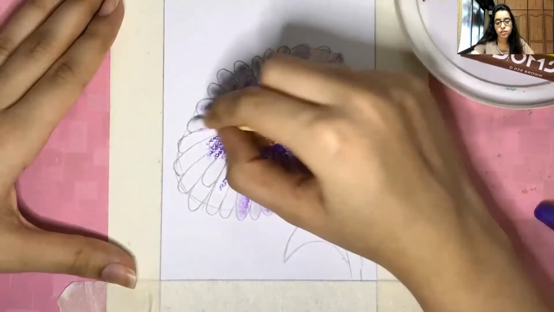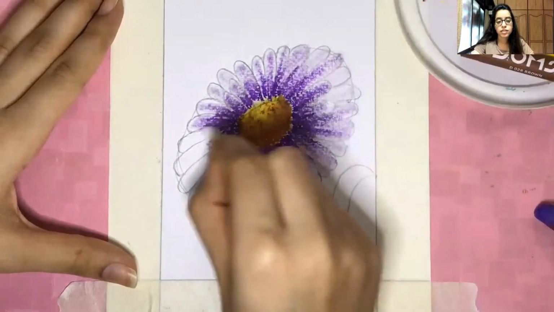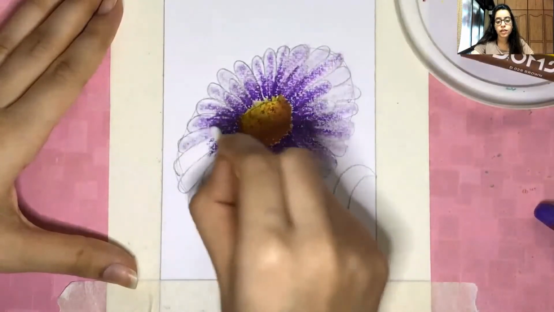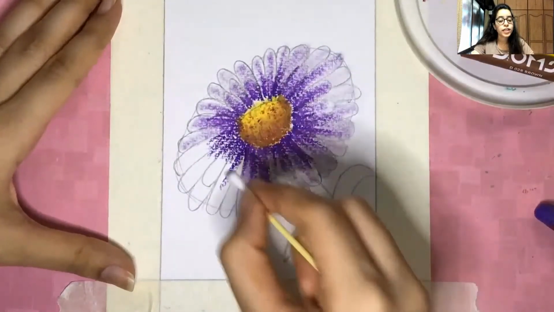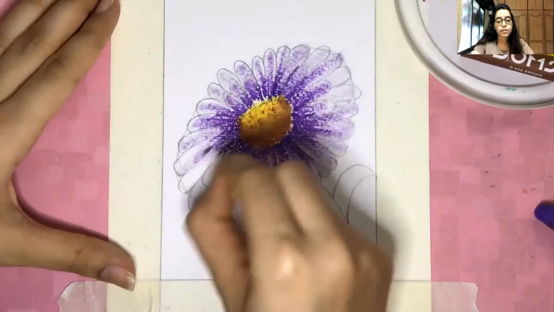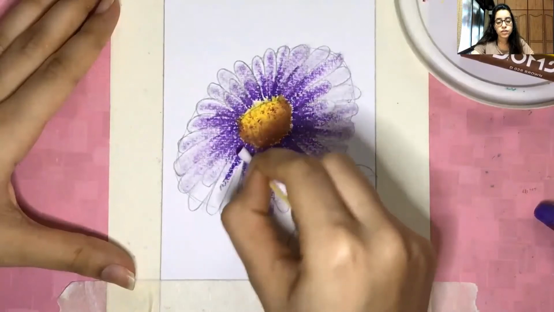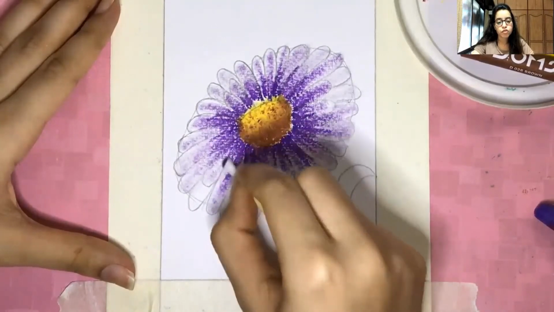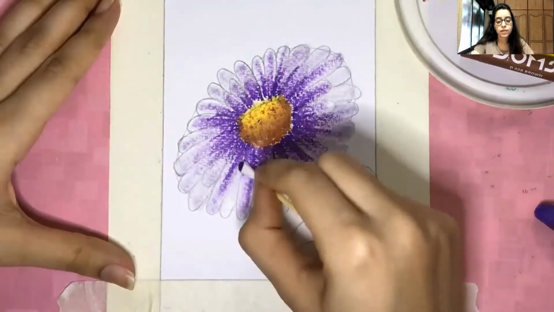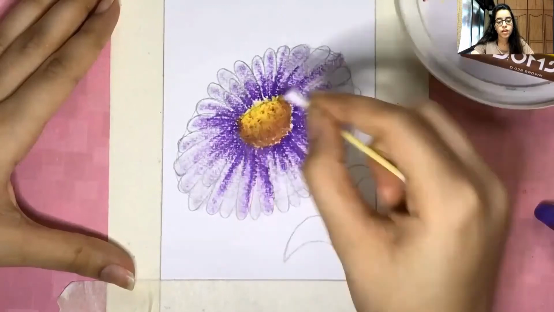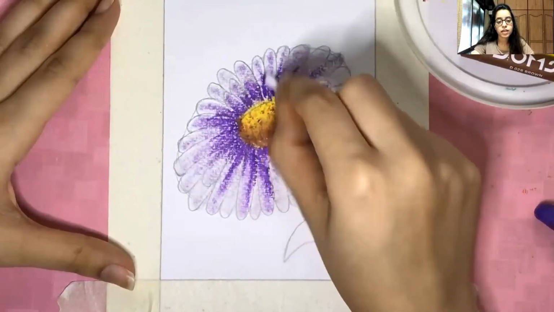Alright. Don't worry if you still see some white gaps. We'll make sure to cover those, but don't hurry. Try to be along with me as far as possible. Okay, just blend it nicely.